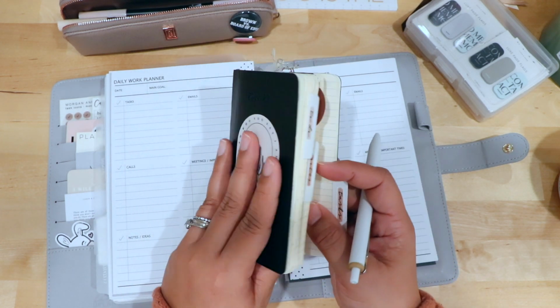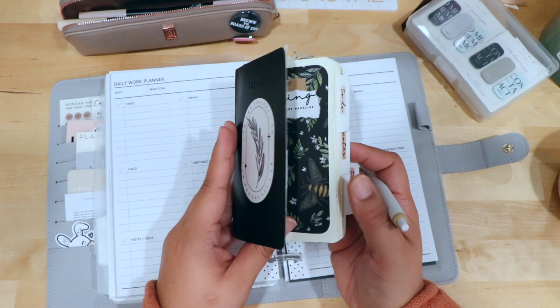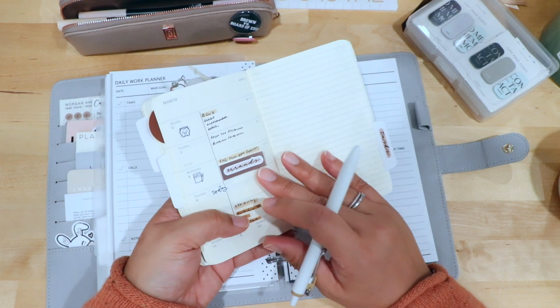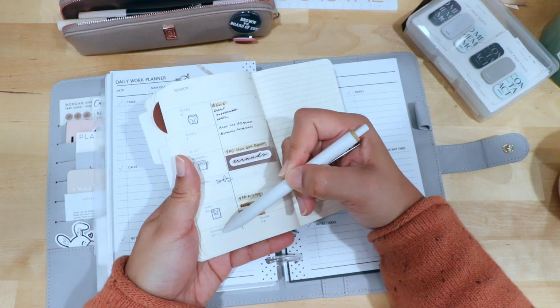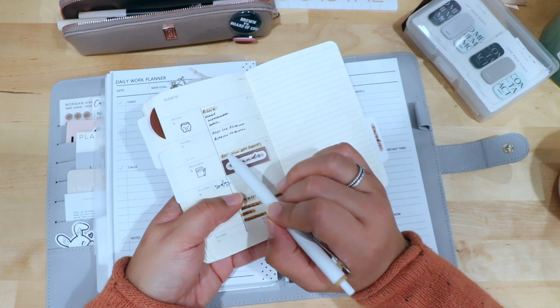I mean, it's even kind of taken the place of my Hobonichi Weeks, even though I love using my Hobonichi Weeks anyway. I changed the cover a little bit. She's looking good. But the reason I love this is because I draw a line here. I put my main focus for the day here. And then I will write down every single thing I need to accomplish for that day.